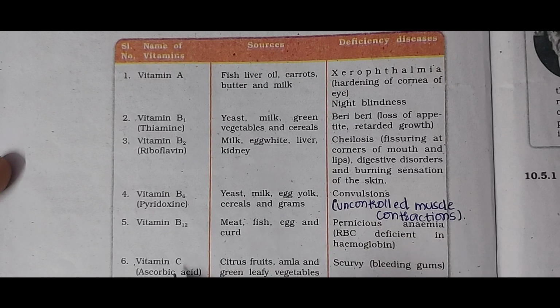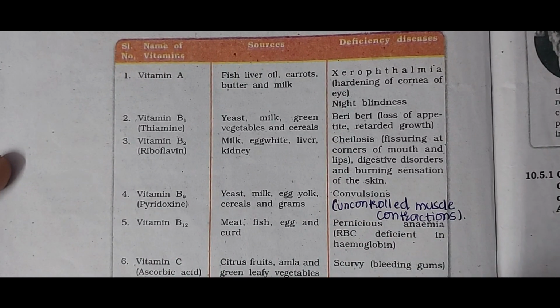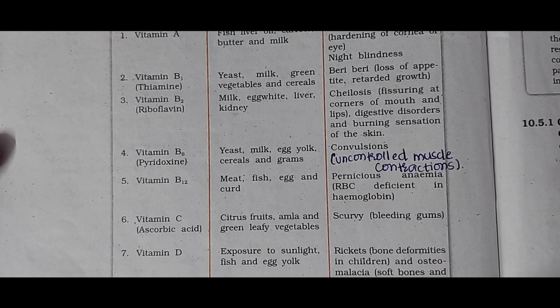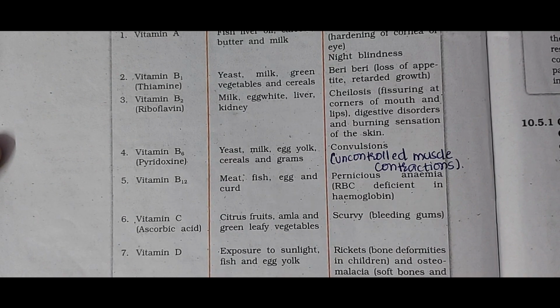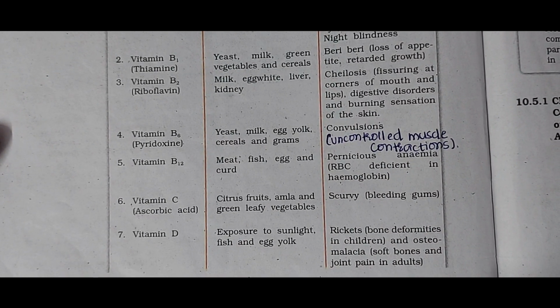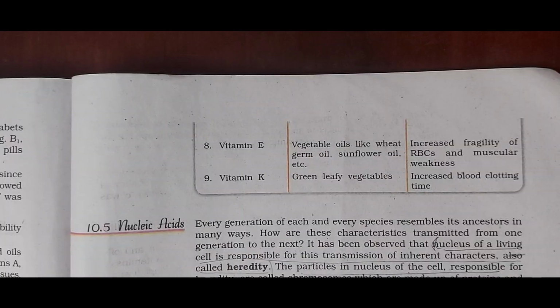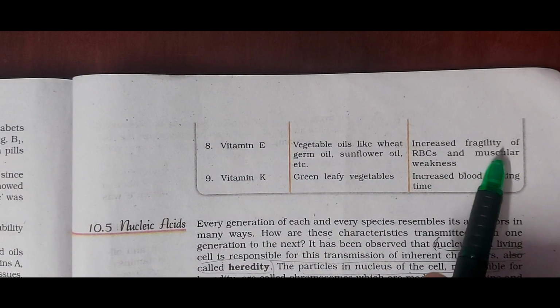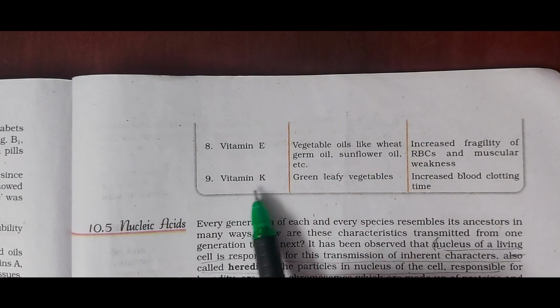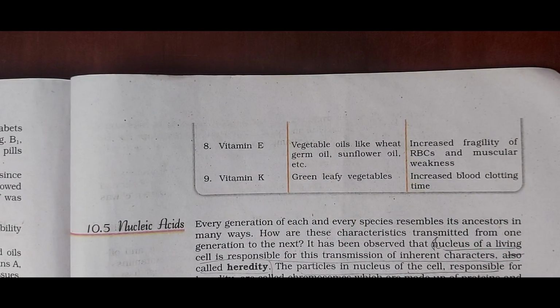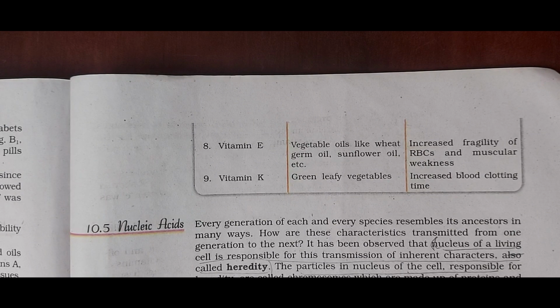Convulsions is uncontrolled muscle contraction. Vitamin B12, pernicious anemia, RBCs deficient in hemoglobin. Vitamin C is called ascorbic acid, and it causes scurvy, that is bleeding gums. Vitamin D causes rickets and osteomalacia. And two more vitamins: vitamin E causes increased fragility of RBCs and muscular weakness, and vitamin K, increased blood clotting. So you should know the deficiencies of all these 9 vitamins, and you should know that vitamins A, D, E, K are fat soluble. All the vitamin B and C are water soluble.